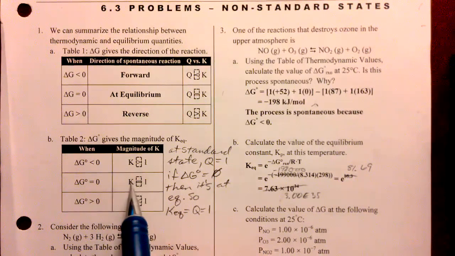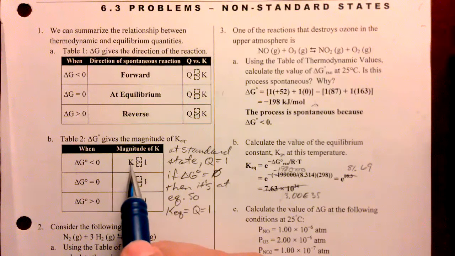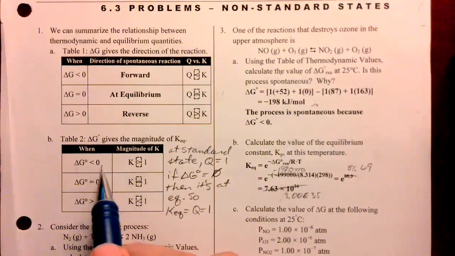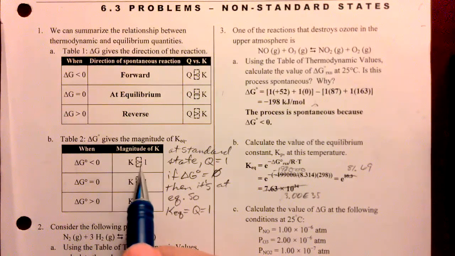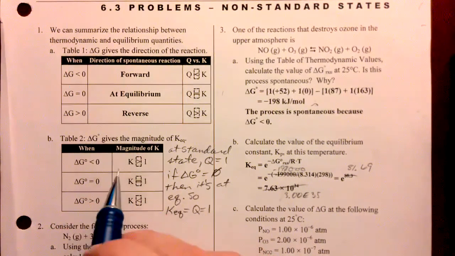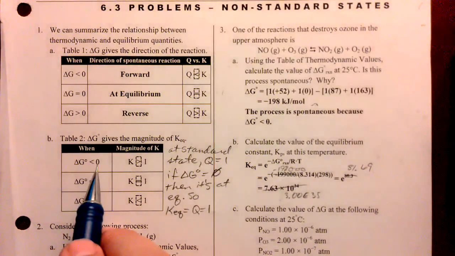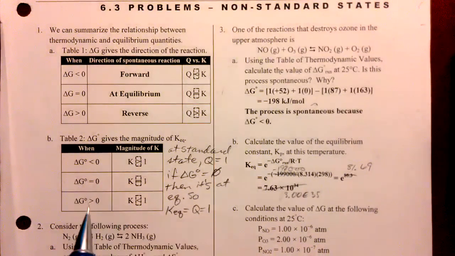At equilibrium, the fraction was equal to 1. Here, we need more products than this. The reaction needs to go forward from that point, forward. And we also know that because delta G standard is a negative number.